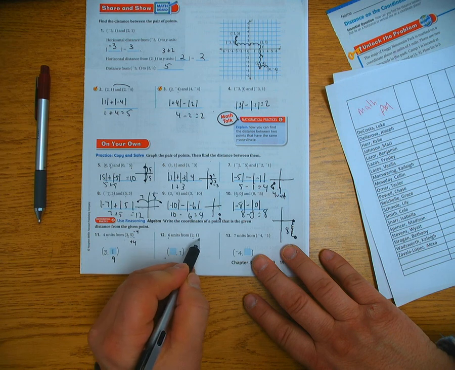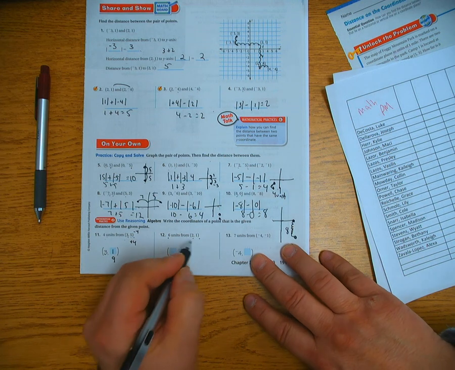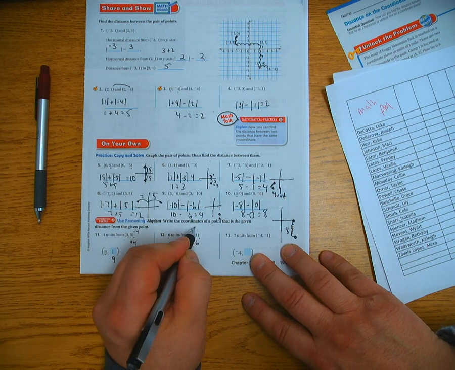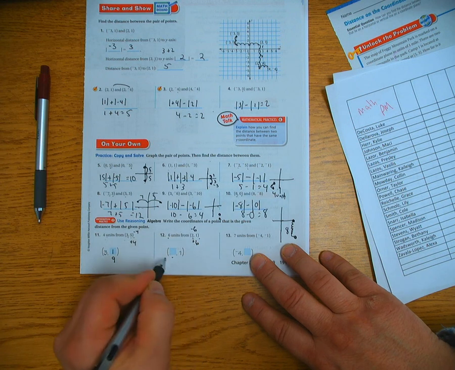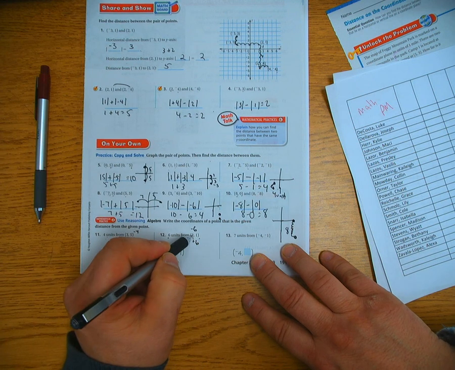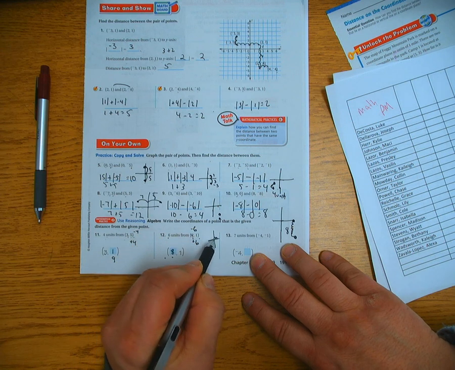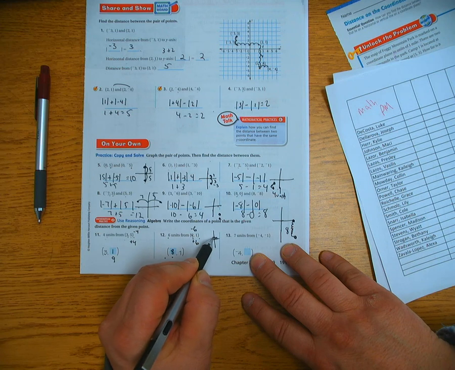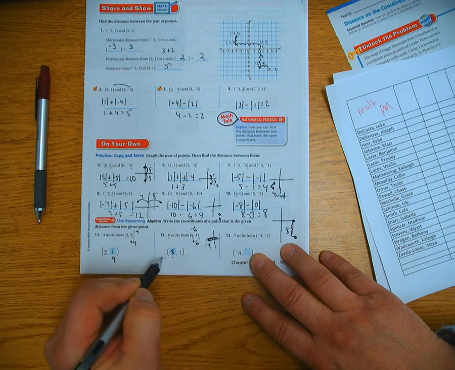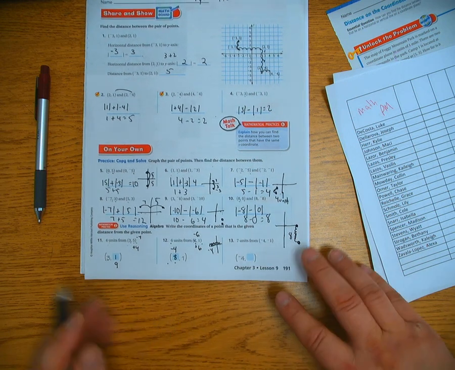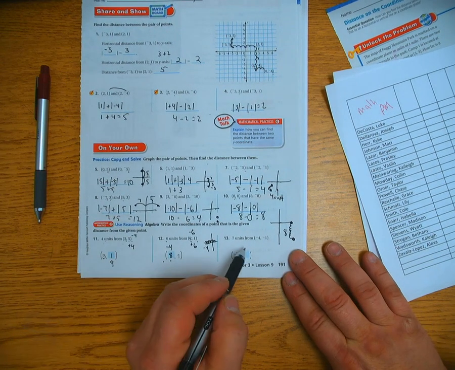6 units from 2, 1. So the 2 is going to change. So it's either plus 6 or minus 6. So plus 6 is easy. That's 8. But remember, if I'm going to go minus 6 on the y, I start here 1, 2. I'm at 0. So then it's 4 more. 3, 4, 5, 6. I'm going to end up at -4. It's a little tricky, but you'll get it over time.